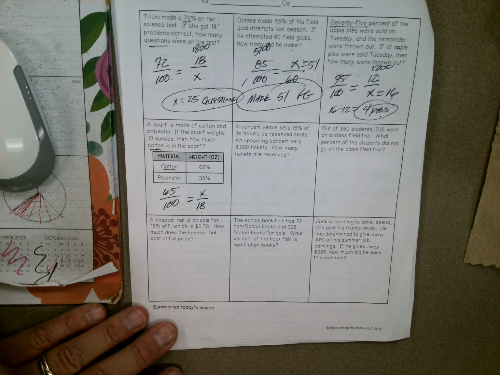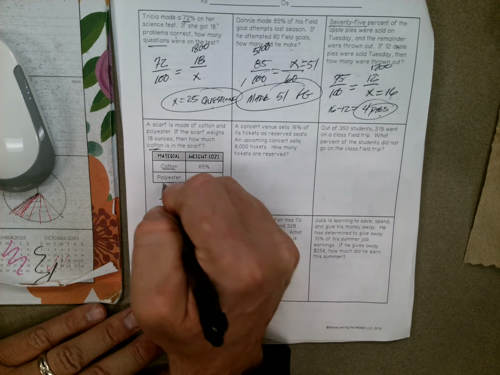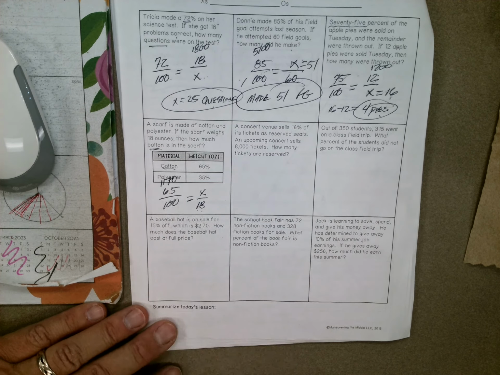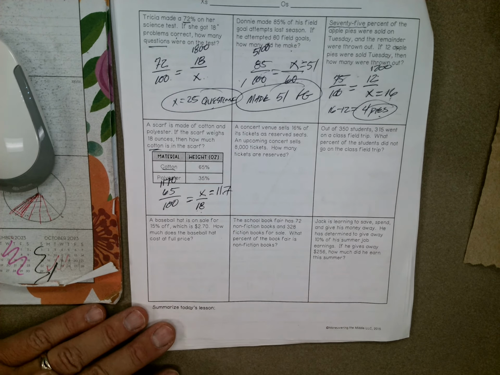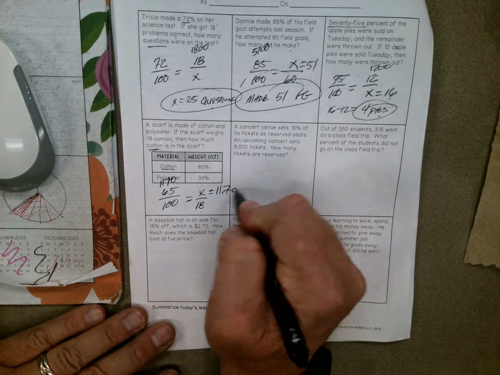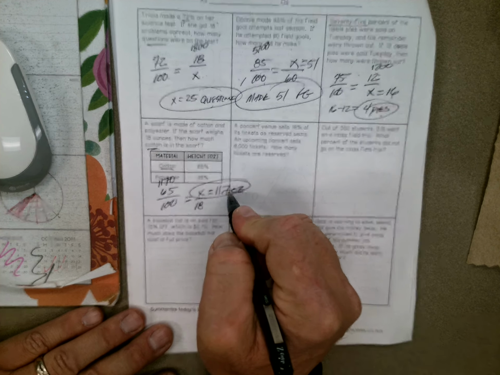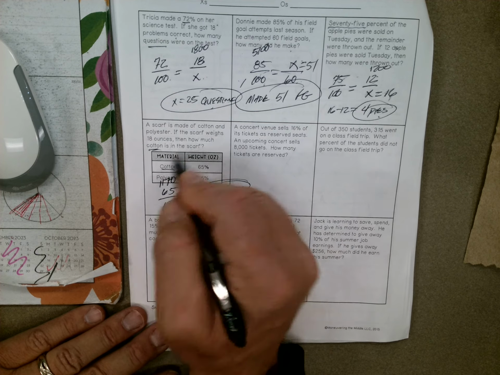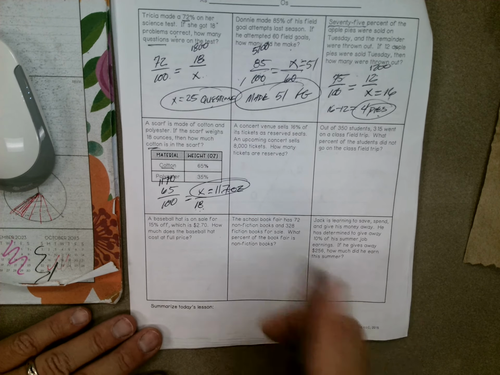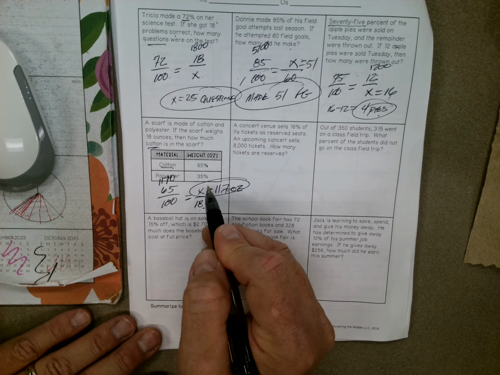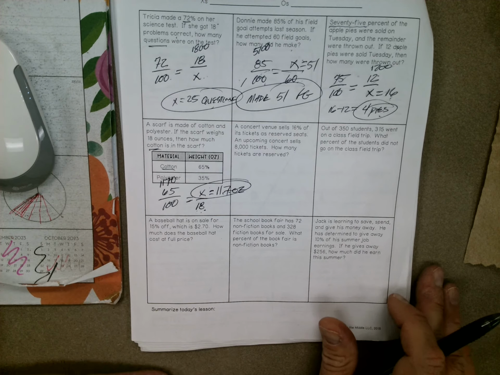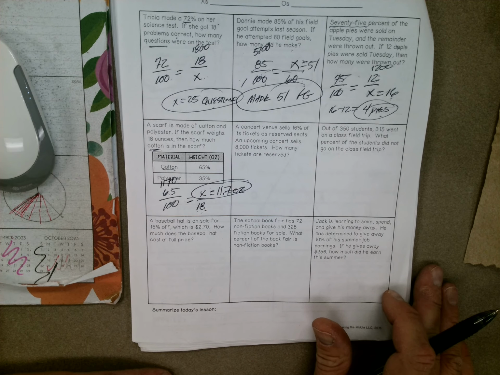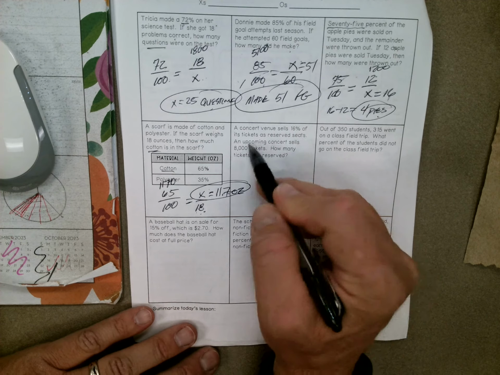So now, if we cross multiply and divide, we should get our answer here. So 65 times 18 is 1170. I'm going to divide that by 100. And again, all I have to do is move the decimal to the left two places, and I'm going to get 11.7 ounces. That's how much cotton is in a scarf that weighs 18 ounces. And that's why the 18 was the whole, and we were looking for the parts.